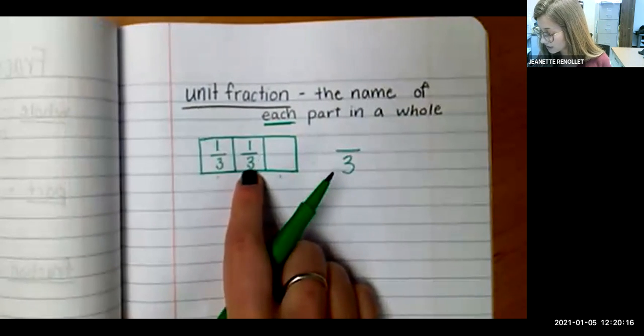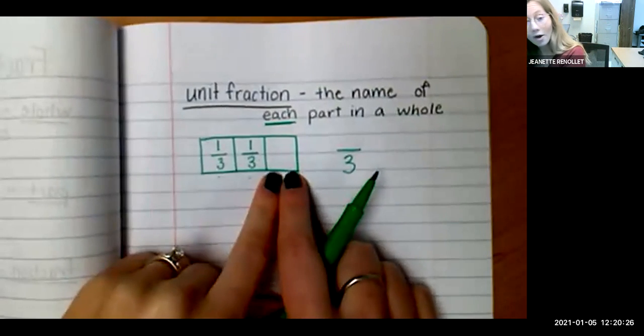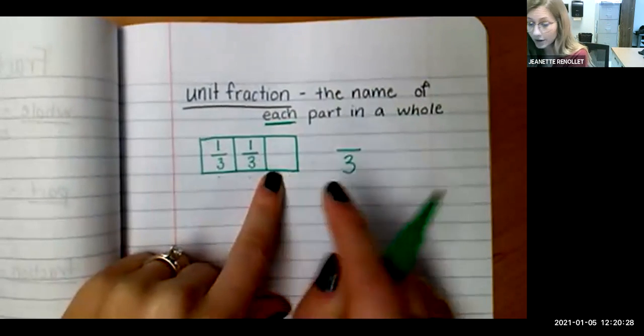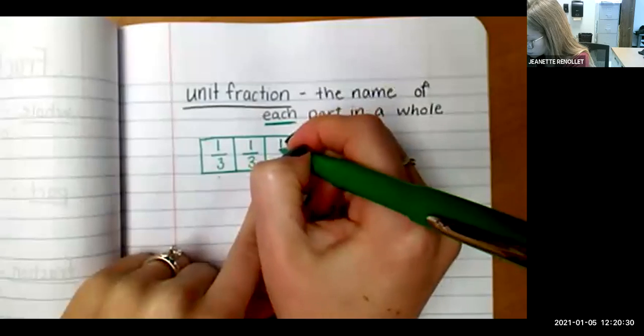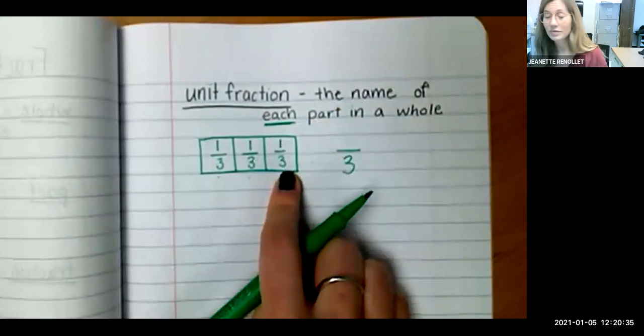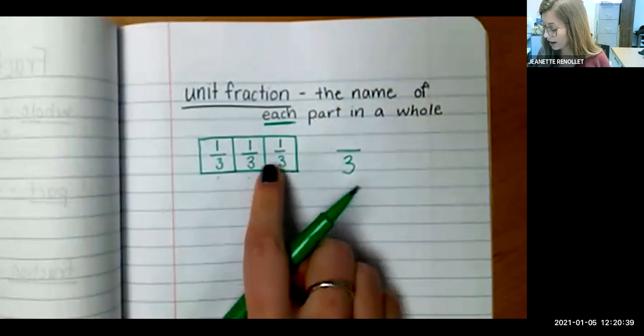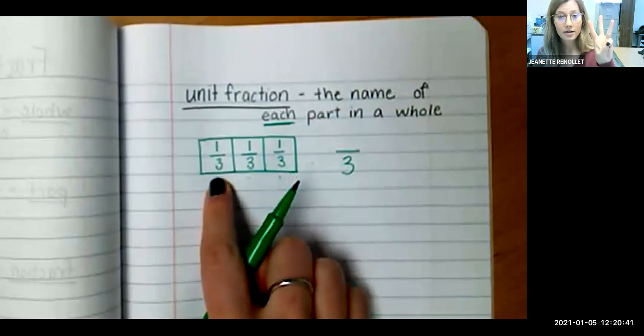The name of this piece is 1 part out of 3 total parts. Our last piece also has the name 1/3. It has the same unit fraction because it is 1 part out of 1, 2, 3 total parts.